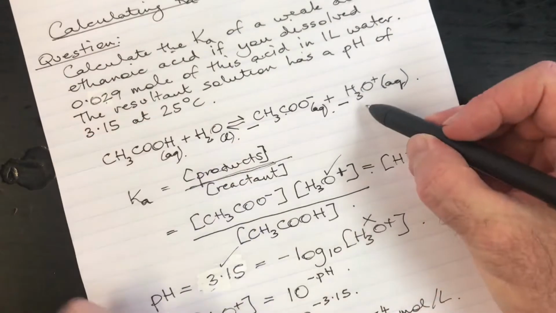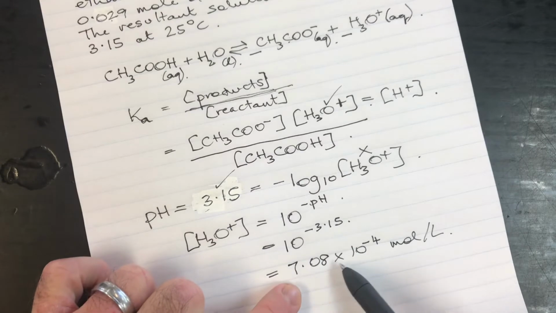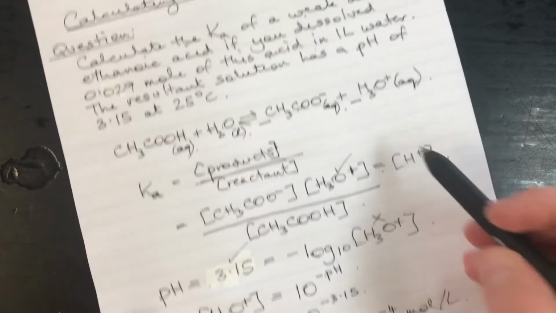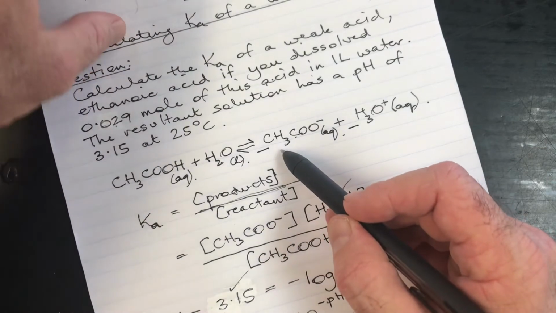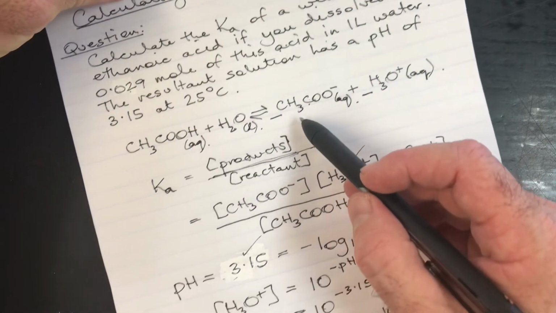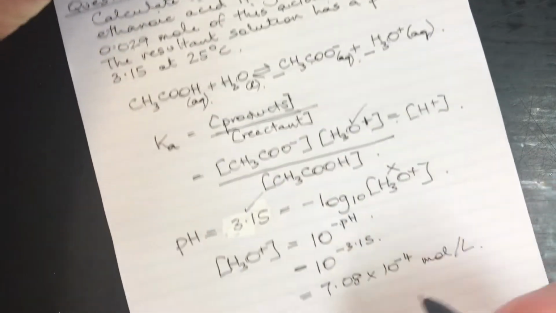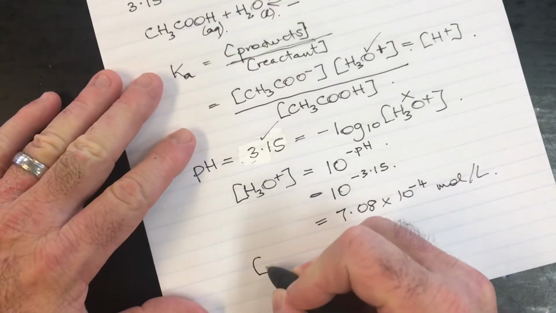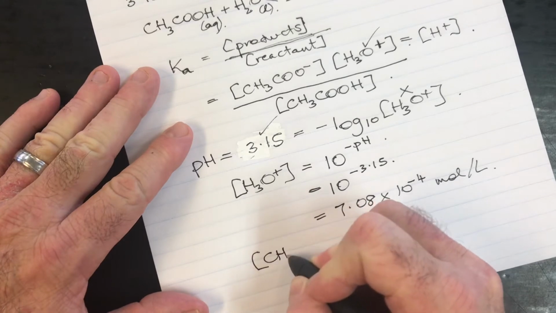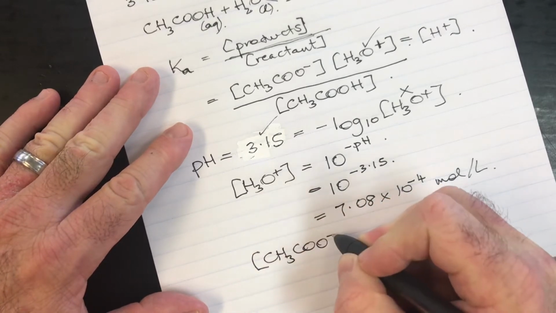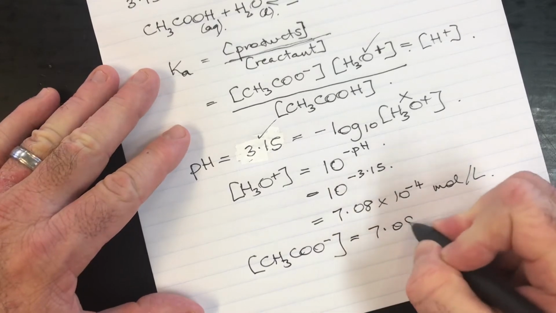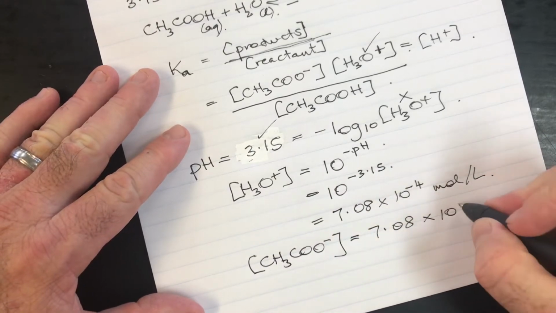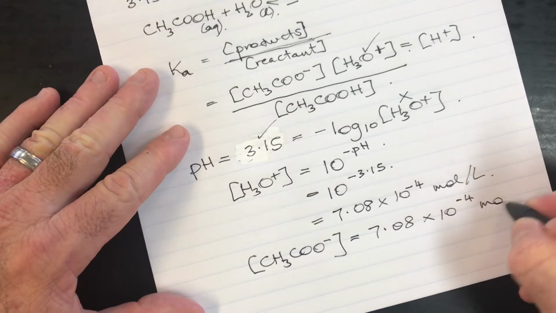So if you've got 7.08 times 10 to the -4 moles per litre of hydronium ions forming, there'll be the exact same number of acetate or ethanoate ions forming. CH3COO negative is the ethanoate ion, which will also be 7.08 times 10 to the -4 moles per litre. So now we know that.